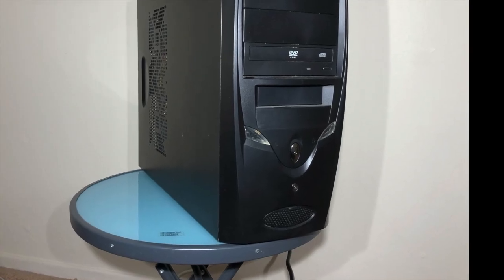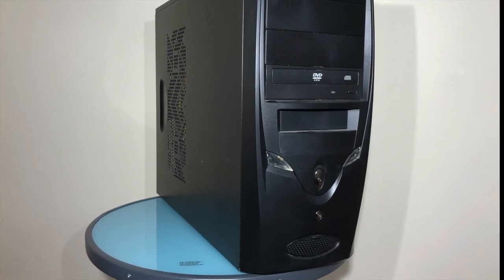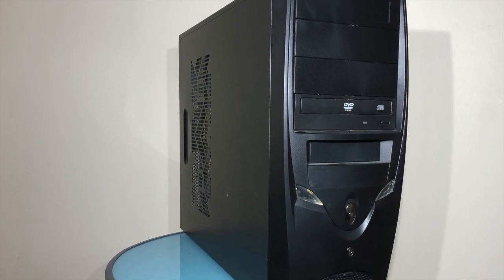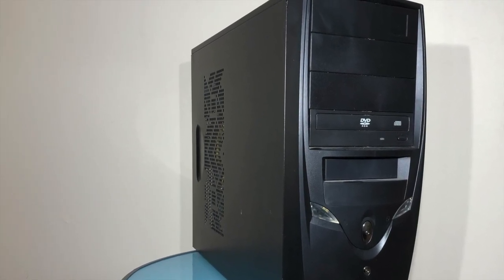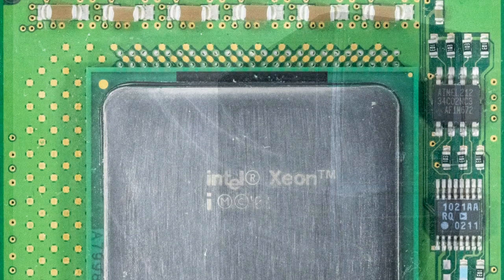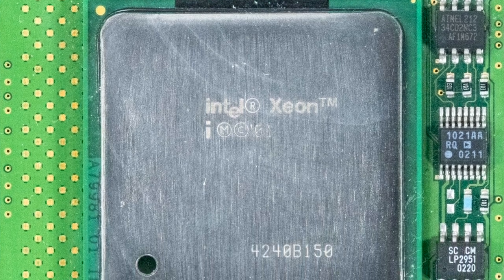Our first patient is a desktop computer in a tower case or chassis. This computer is from 2008, give or take, and I still get a lot of use out of it. It uses an AMD Phenom 2 processor, which is an AMD 64 architecture chip. Both Intel and AMD branded processors in your desktop and laptop computers are AMD 64 architecture.